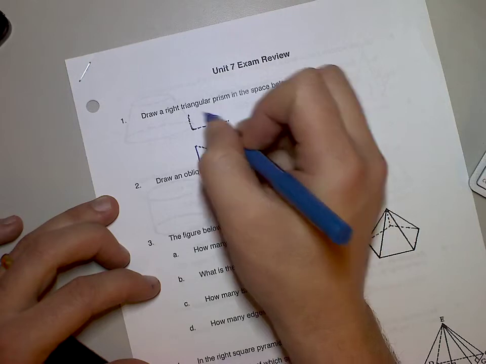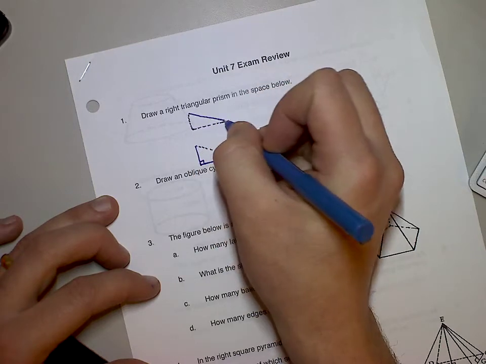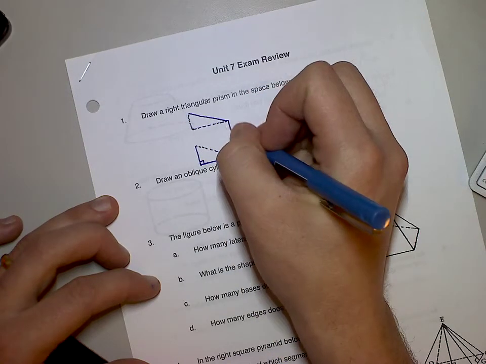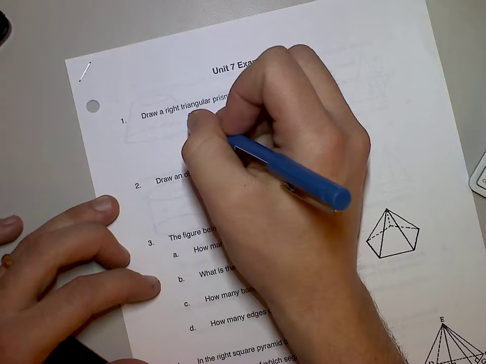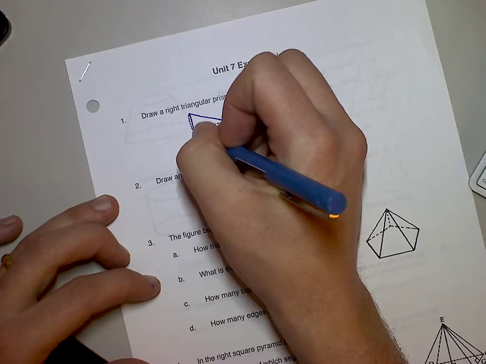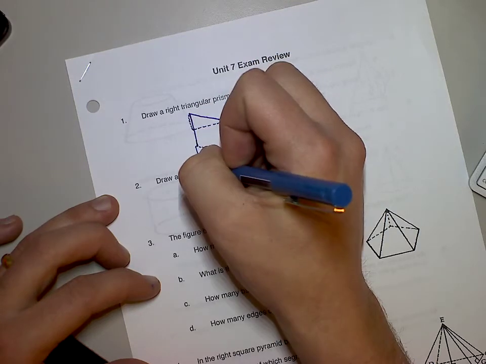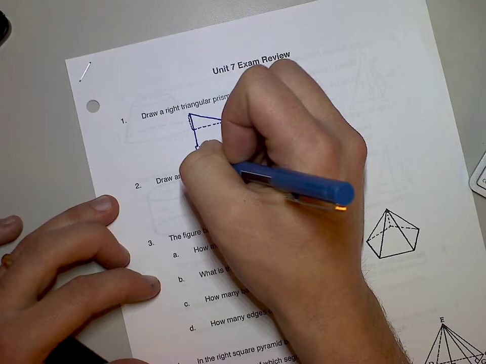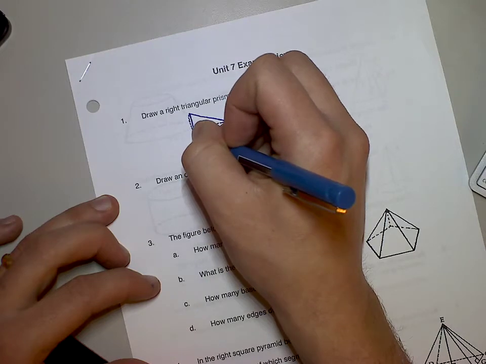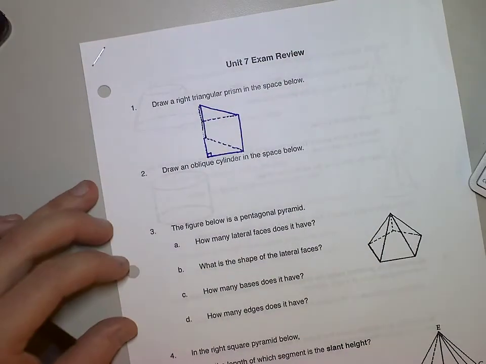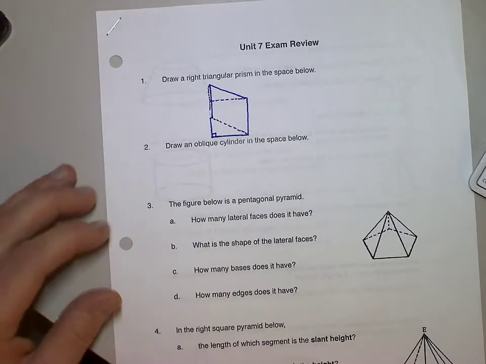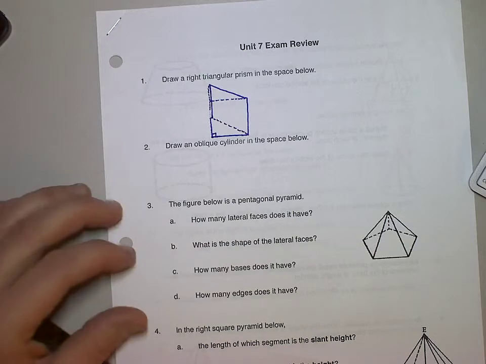Again, I'm going to try to dot the sides that you would not see. Try to bring this on the inside a little bit so you can see it. And then this one, try to bring to the outside a little bit so you can see it. There's your right triangular prism. Two bases.